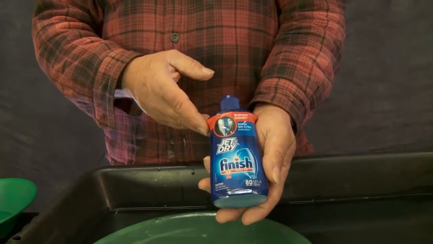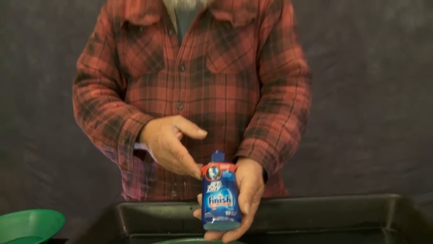And we're going to do that with a Jet Dry. Now a Jet Dry is used in an automatic dishwashing solution to spread the spots out and make your water thinner so it doesn't leave spots, and that's what we're going to do in here. You can use a Jet Dry, you can use a Dawn detergent. The cheaper the detergent, the better. If you've got a detergent that's good for your hands, it's not good for your gold. So cheap, nasty stuff, you got it.